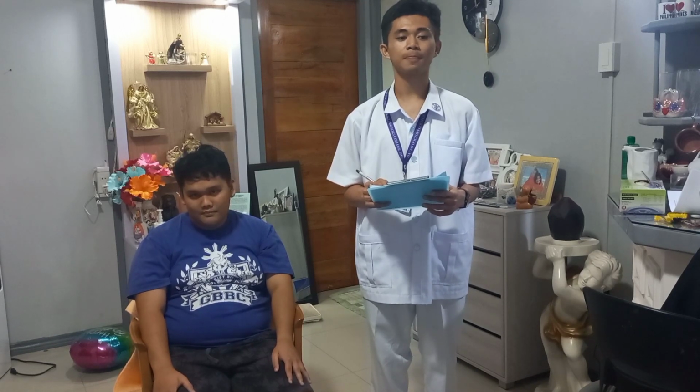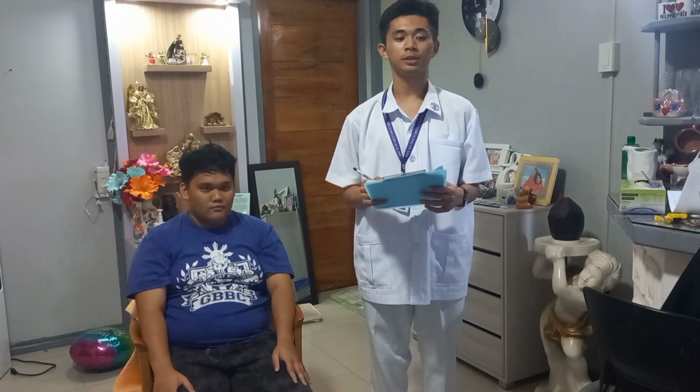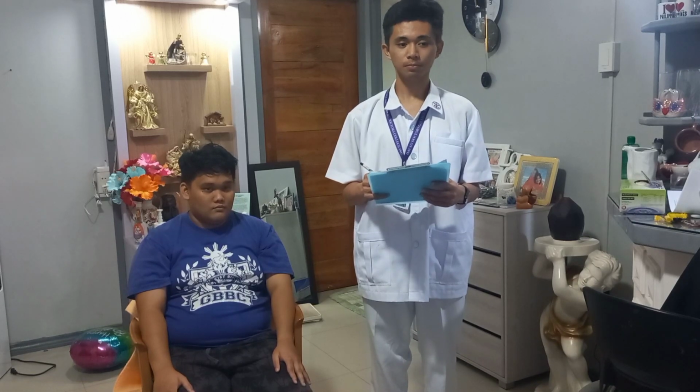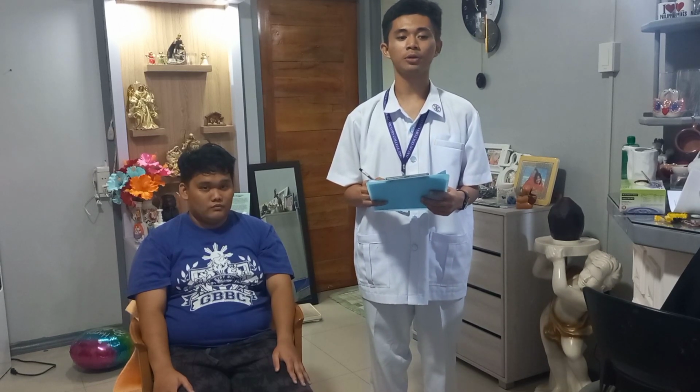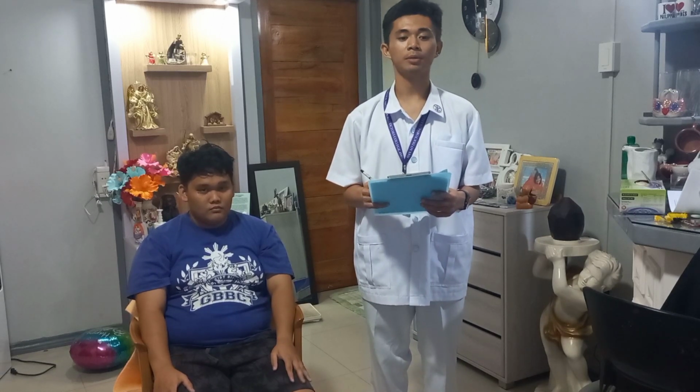But if there is, we want to note their size, shape, their color, and also if it is discharging as well. So what are skin lesions? Skin lesions can be primary, like macules and papules. It can also be secondary, like pressure ulcers or fissures.